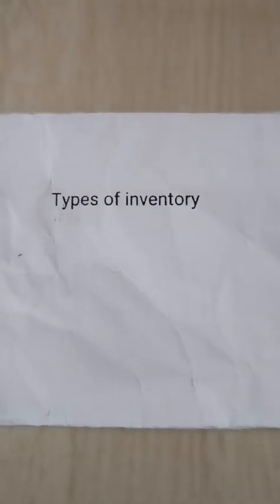Hello everyone. I'm going to explain the types of inventory. The first one is seasonal inventory, second is decoupling inventory, third is cyclic inventory, fourth is pipeline inventory, and the fifth one is safety inventory. So the first one is seasonal inventory.